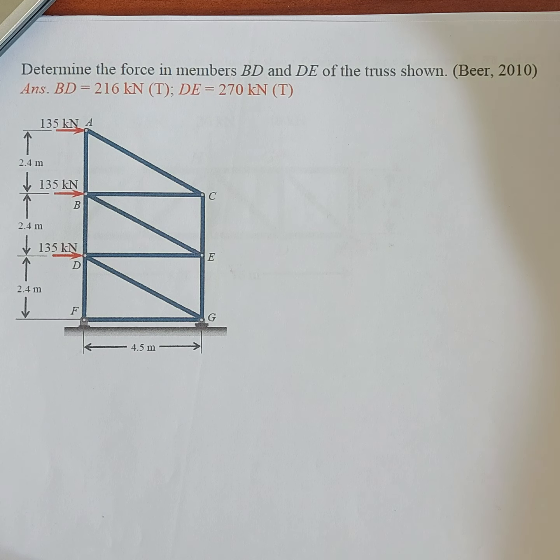Okay, so welcome back. Let's continue our discussion still on our topic, method of sections. Determine the force in members BD, DE, and DD, I should say, members BD and DE of the truss shown. This was taken from the book of Beer, 2010. So these are the answers for this particular problem.